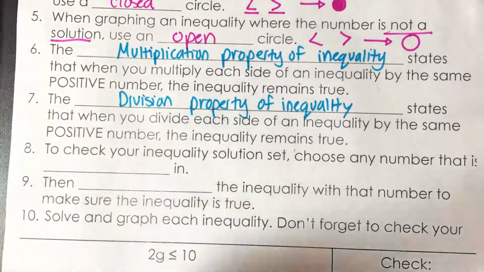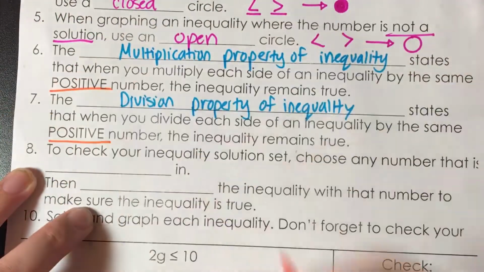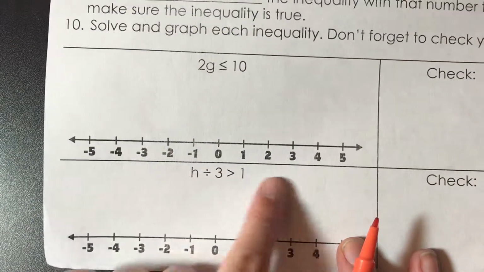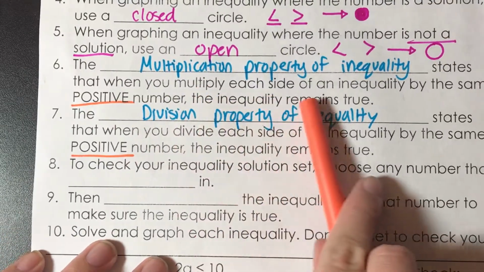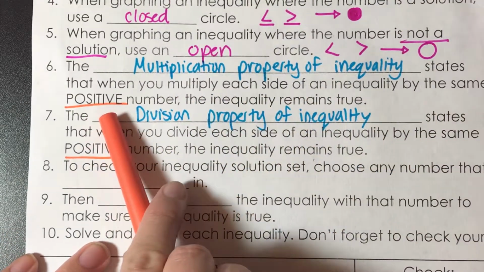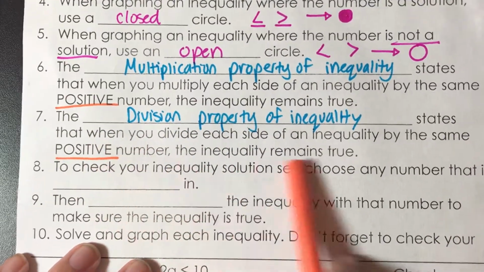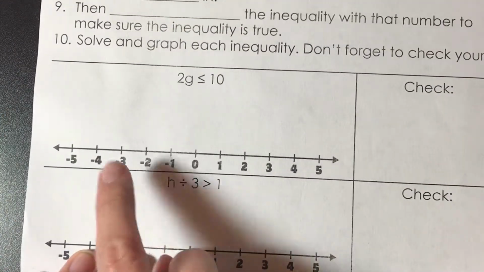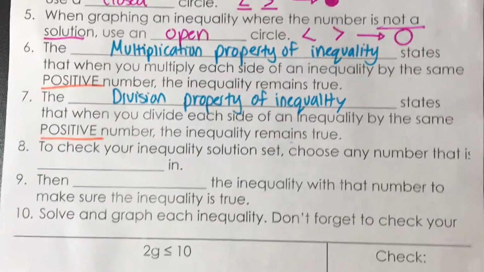I want to point out one more thing. It has to be by the same positive number. Because when we're getting in inequalities, we're talking about number lines going up and down in positive and negative integers. This rule applies when you multiply each side by the same positive number, it remains true. And when you divide by the same positive number, it remains true. When you move on to 7th grade, you're going to do more operations with negative numbers, like adding, subtracting, multiplying, or dividing. For now, we're just worried about the positive ones.